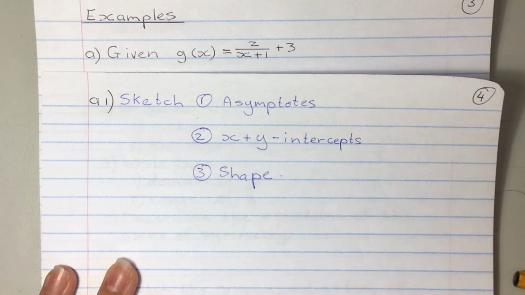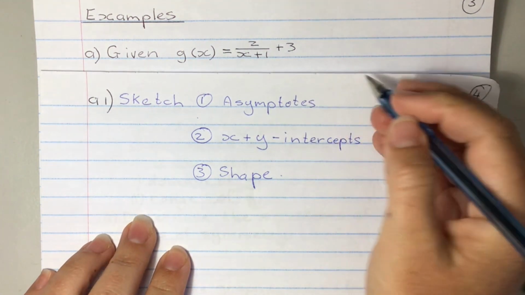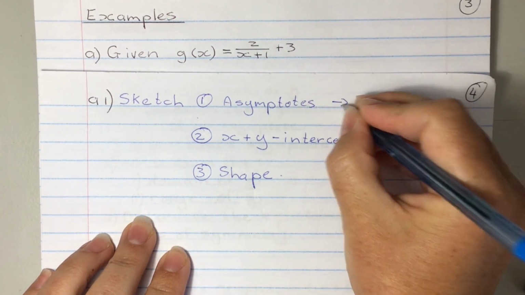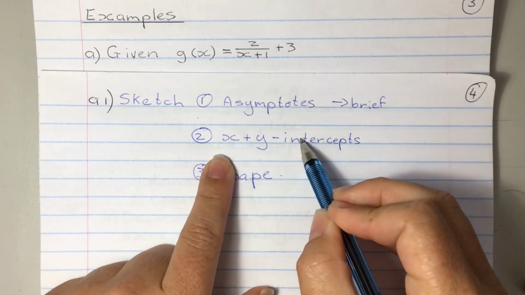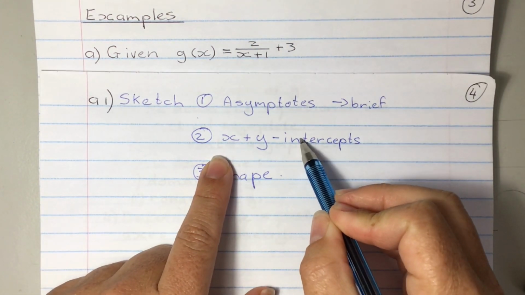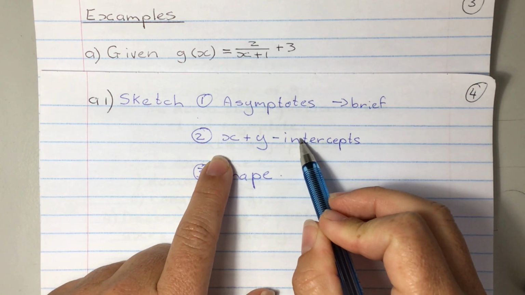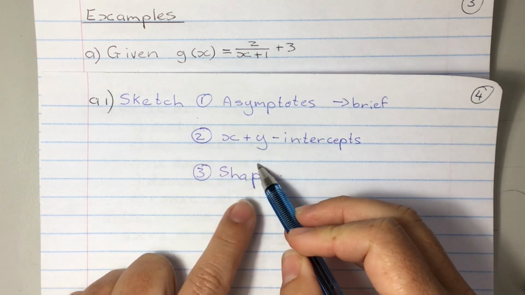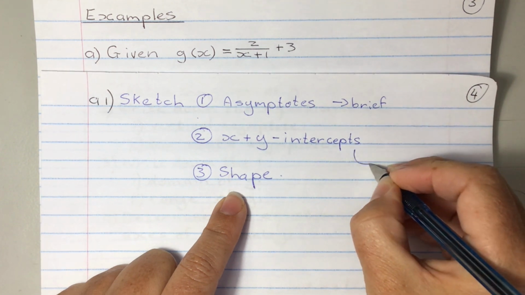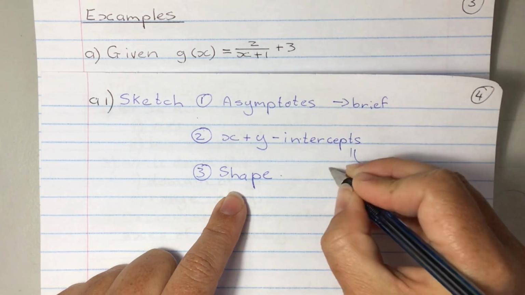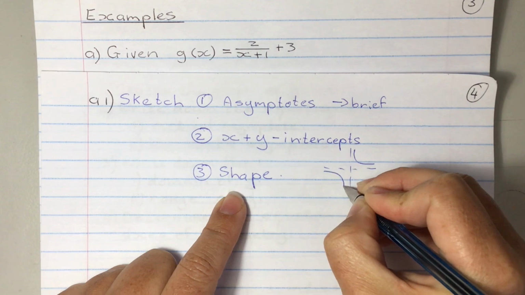So, what I would do is start off with my asymptotes and do a brief sketch of that to see if I have any x and y intercepts that I need to calculate. Also, for the shape, you're going to have a piece over there and a piece over there.